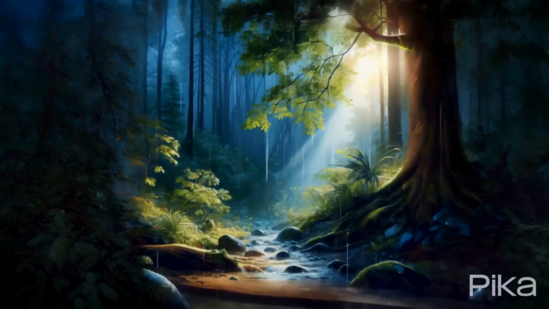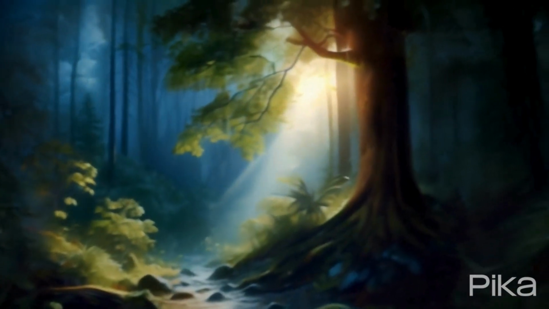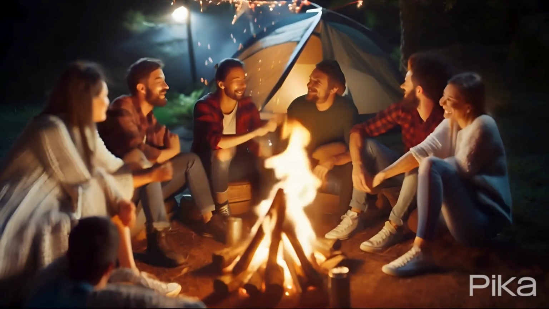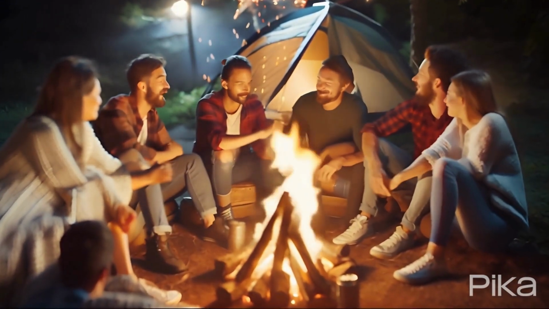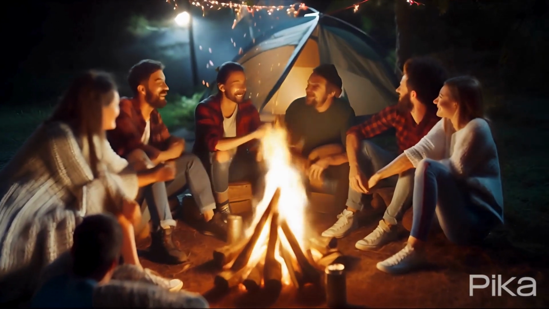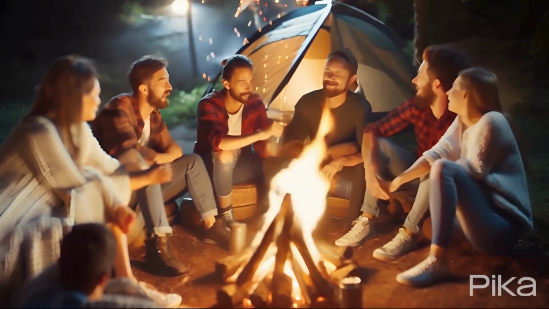I also created one depicting rain in the forest, but it does not look as appealing. Now let's focus on another video where friends gather around a bonfire with a nearby tent, creating a cozy night scene. So this one looks better with friends smiling. Although there is a slight deformation in their faces, it is because their faces were already deformed in the image itself, as the image was generated using DALL-E 3.